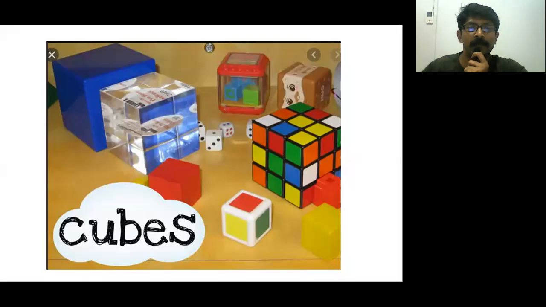Okay, now it's time to learn a few formulas. First, what exactly is volume? Suppose this cube is empty, and we fill water in it completely till the rim of this cube, then that amount of water would be called the volume of this cube.